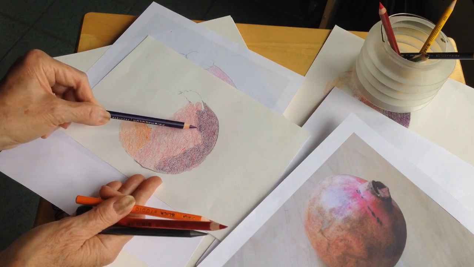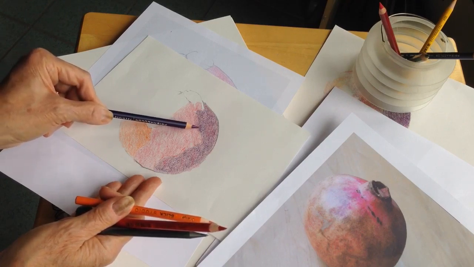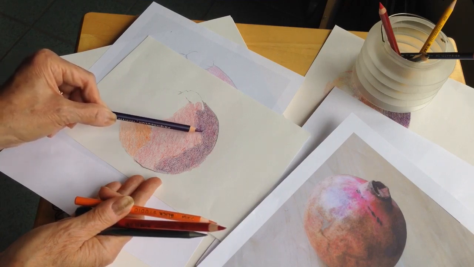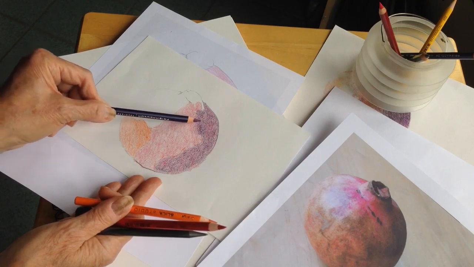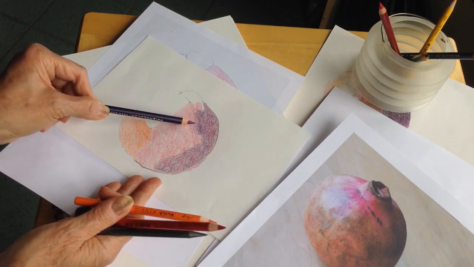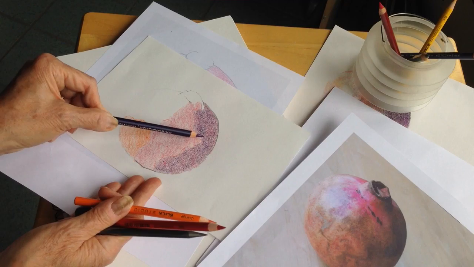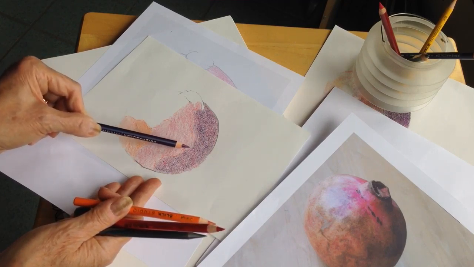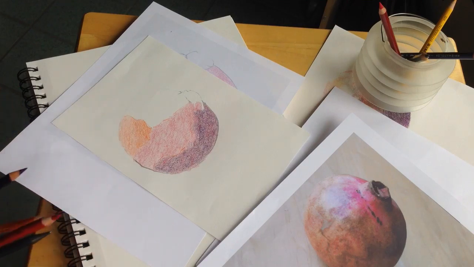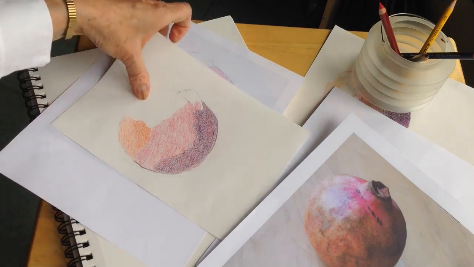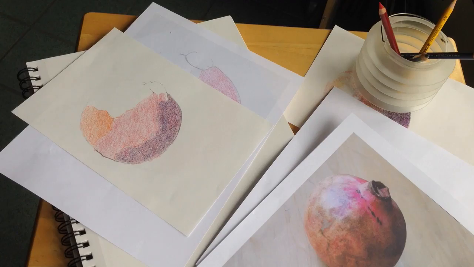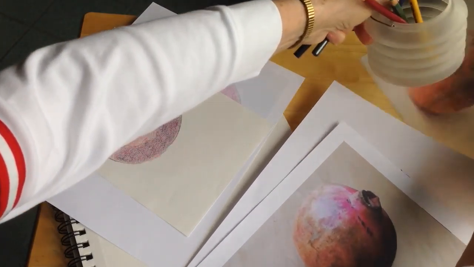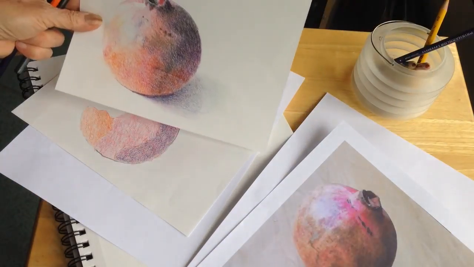And I'm lifting the pressure as I go out, pushing as I go toward the edge, lifting as I go out, pushing, lifting, pushing, lifting, whatever I need to do to get that nice continuous edge so that it will blend all the way across. And I did the same thing between this one and this one until I had gotten all of it blended together.